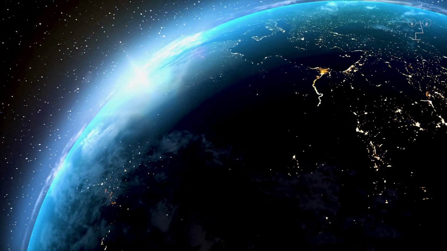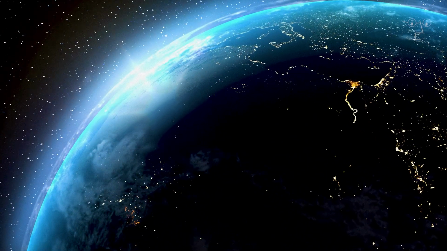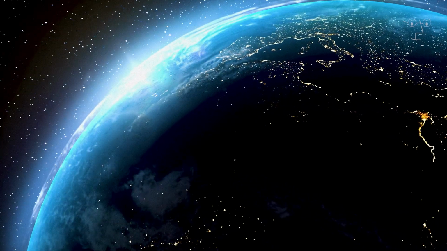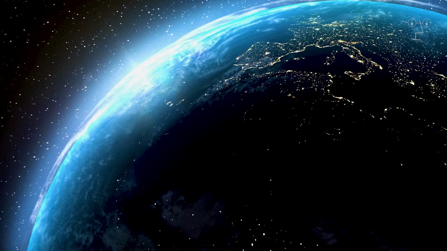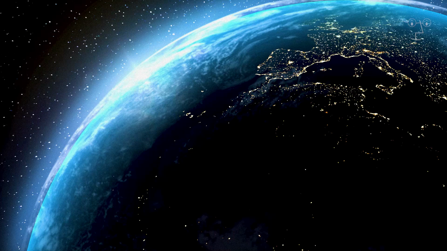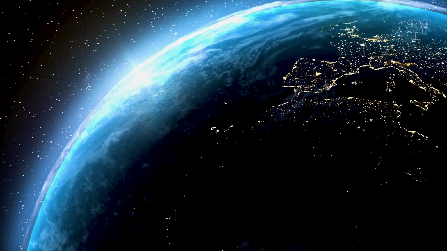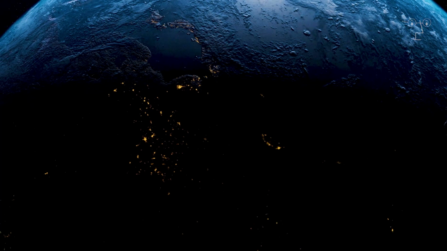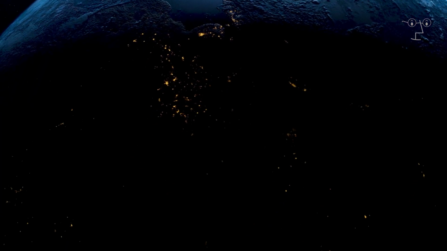Earth's obliquity refers to the tilt of our planet's axis relative to its orbital plane around the Sun. Currently, this tilt is about 23.5 degrees, but it's not fixed and varies over time, oscillating between about 22.1 and 24.5 degrees, in cycles lasting approximately 41,000 years. This axial tilt is responsible for the seasons we experience, as it determines the amount of sunlight reaching different parts of Earth throughout the year.